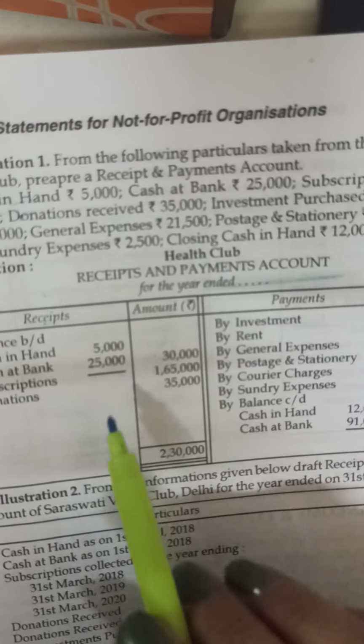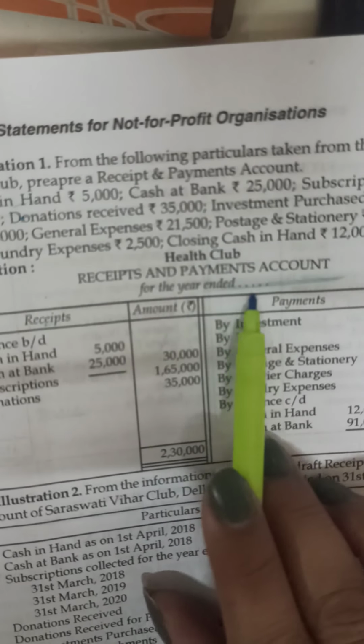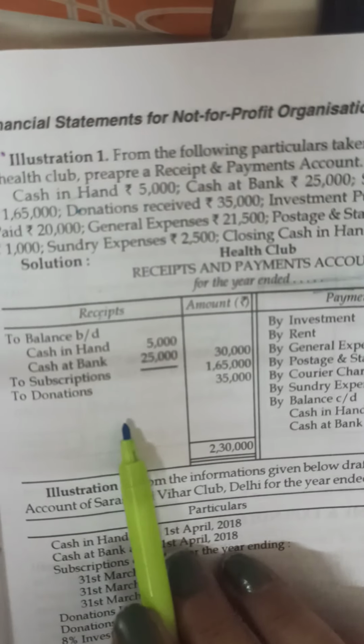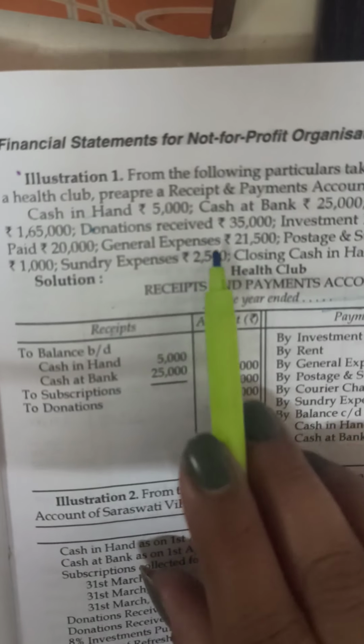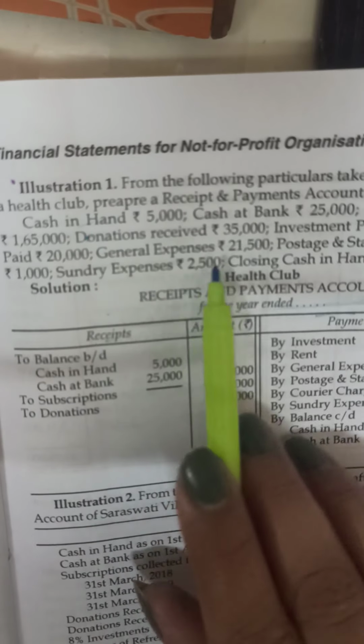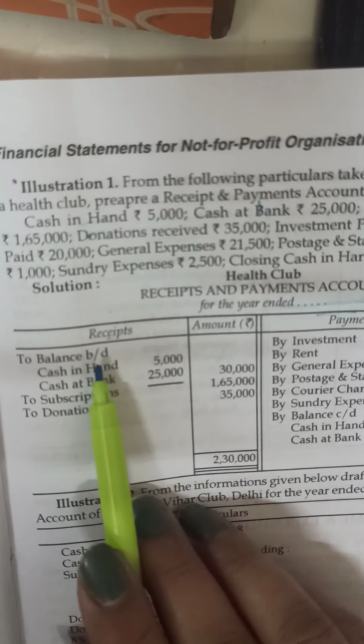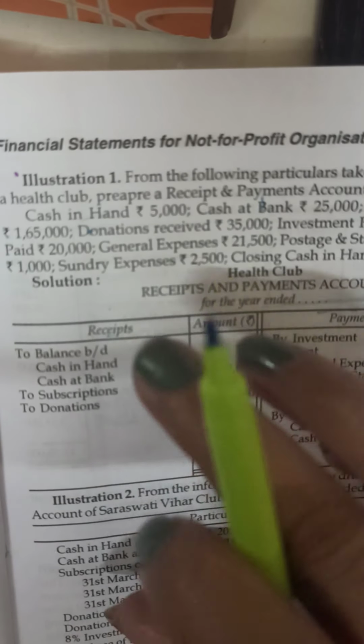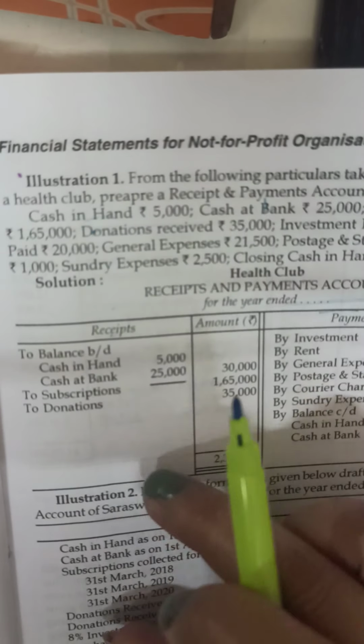So it is for a specific period. For the year ended, dash, dash, dash, as given to you in the question. The debit side is the receipt side. All the receipts, whatever receipts, the capital receipts or the revenue receipts, it will be always preferred if you classify the capital and the revenue receipts.